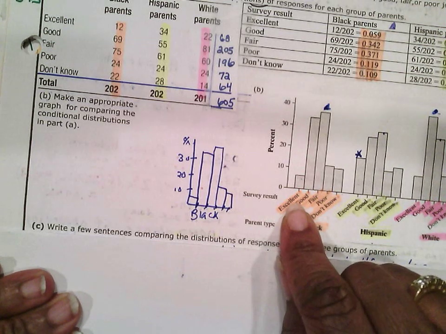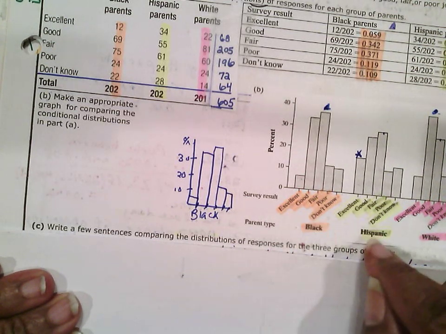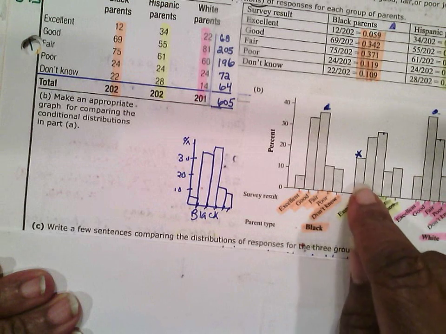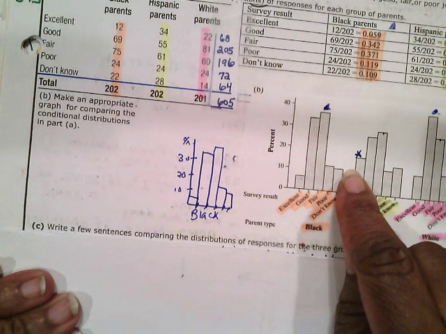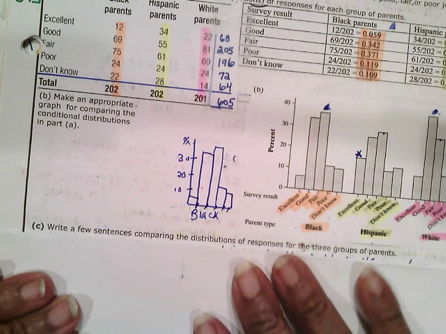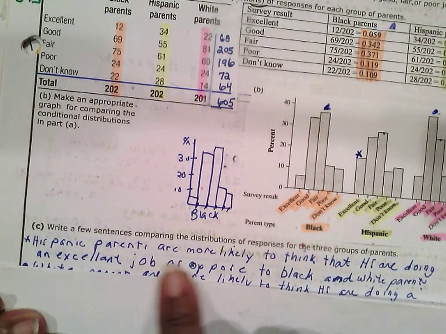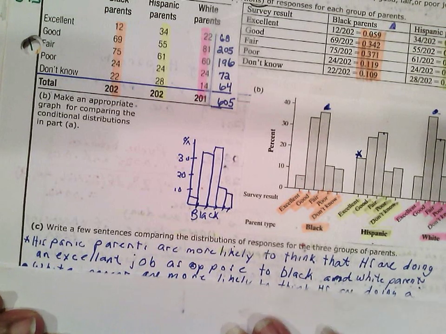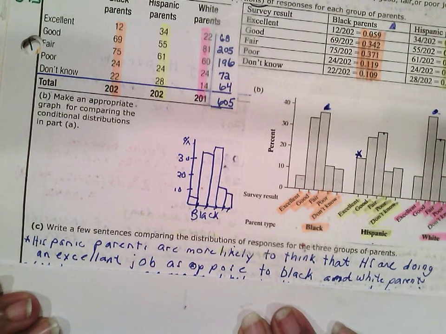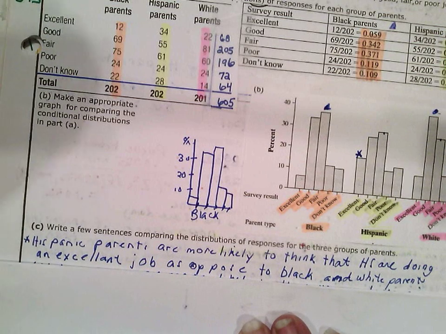We want to write a few sentences about the three groups. Well, first of all, I'm going to look at the excellent, and it looks to me like a greater percentage of the Hispanics felt that the schools were doing an excellent job. So that's what I said here. Hispanic parents are more likely to think that they're doing an excellent job. And I'll be honest, I should throw in a percentage there.